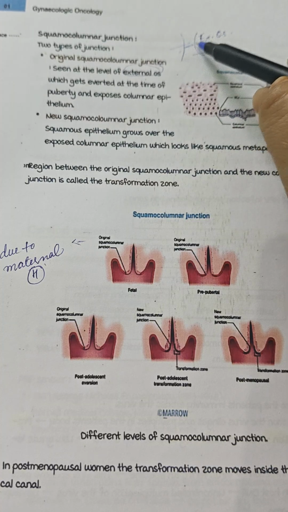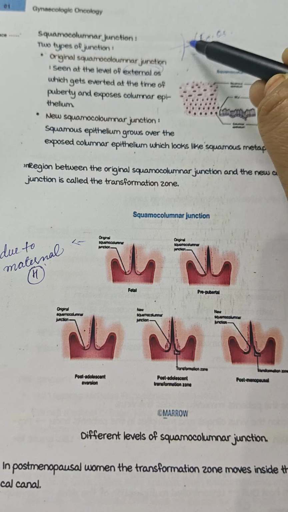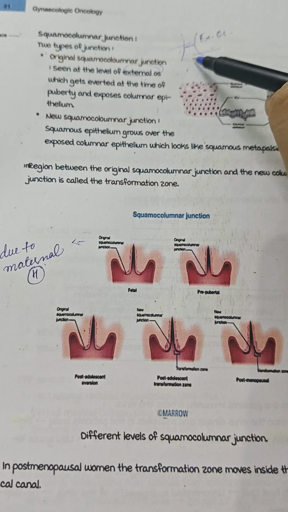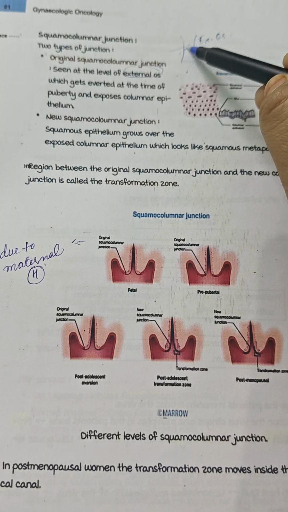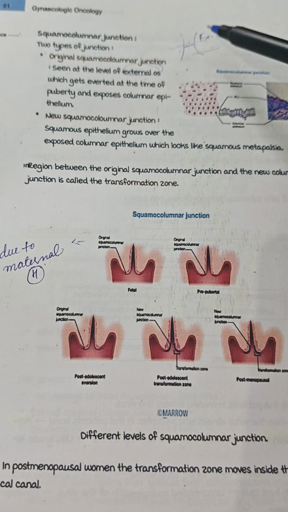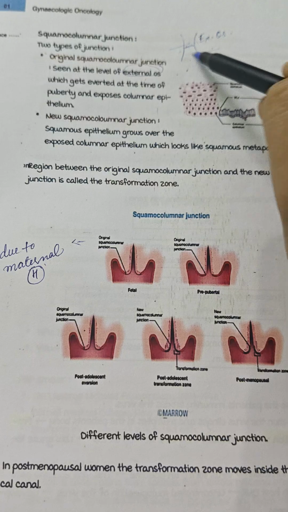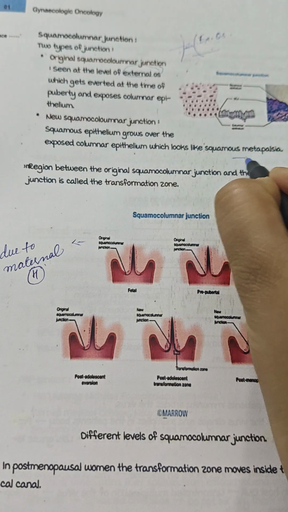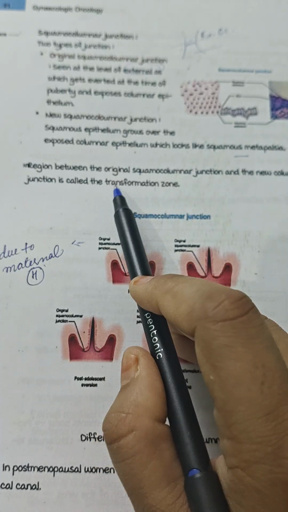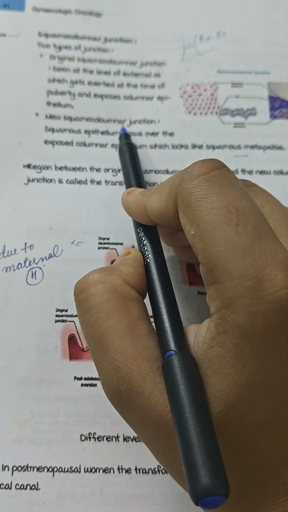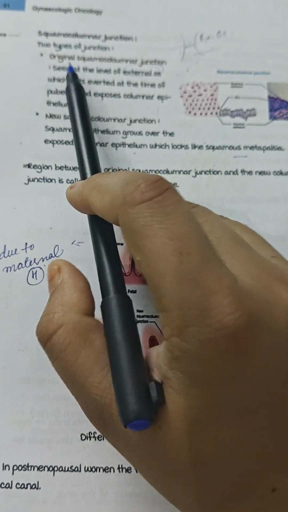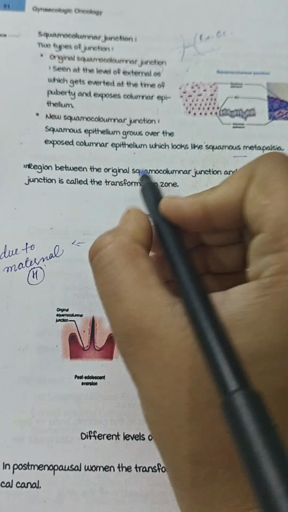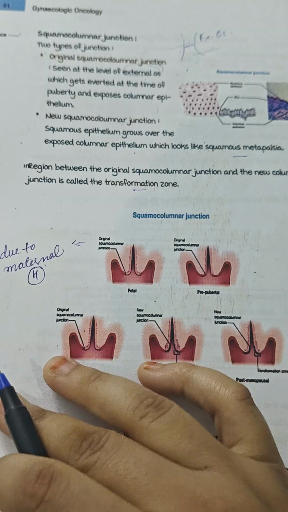So this area where the squamous epithelium changes into columnar epithelium is known as the squamocolumnar junction, and this squamous epithelium sometimes grows over the columnar epithelium, which makes a different color of the zone, and this is due to squamous metaplasia. So the region between the original and new squamocolumnar junction makes the transformation zone.